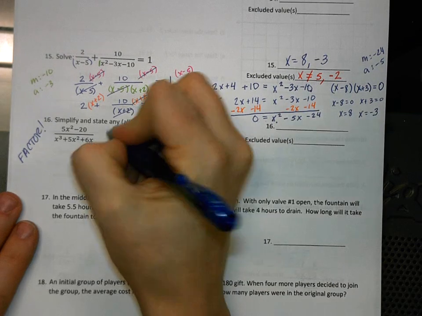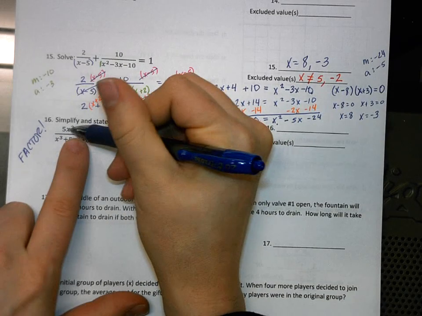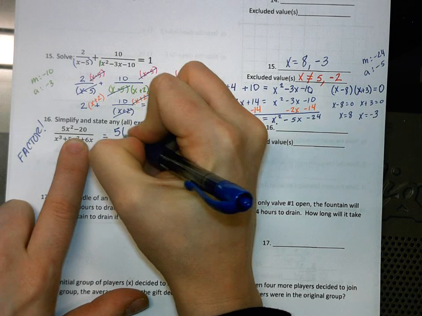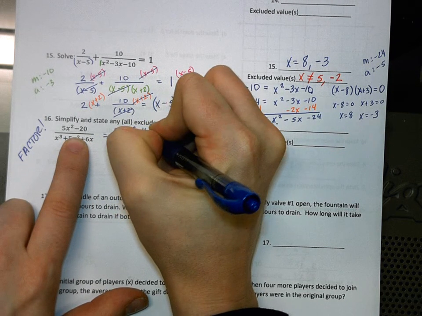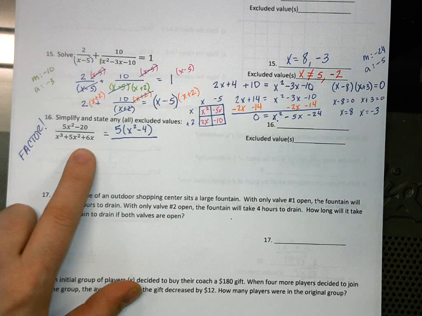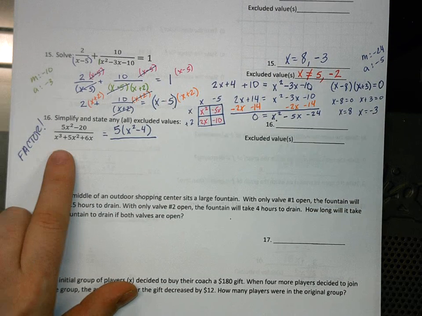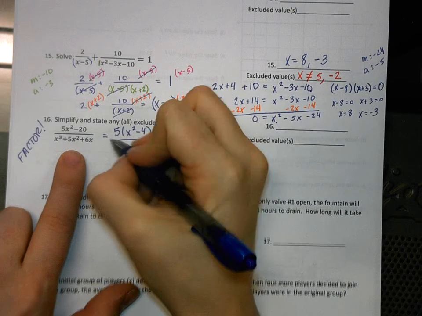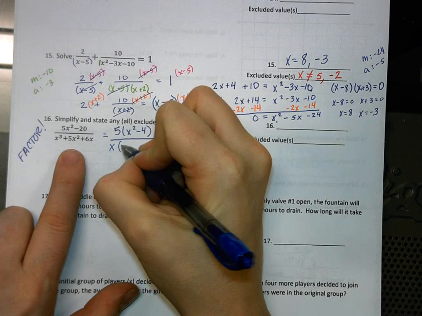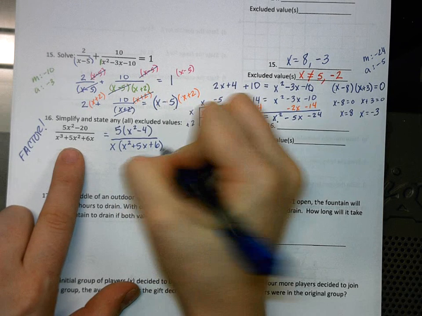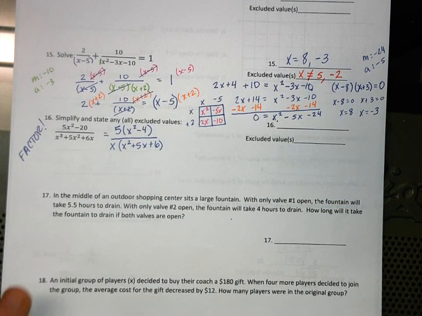So we're going to start with the numerator. What factors out of my numerator? 5, and I'm left with x squared minus 4. So that's a greatest common factor. That's one way to factor. We're going to do greatest common factor in the denominator as well. What's my greatest common factor there? X. So I'm left with x squared plus 5x plus 6. But I can still factor each of these more.